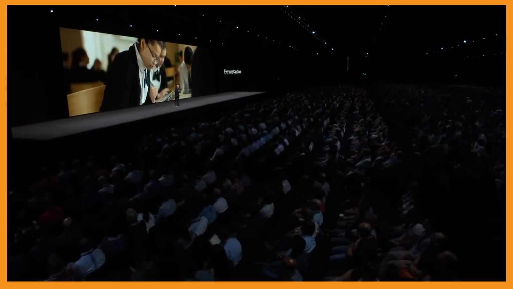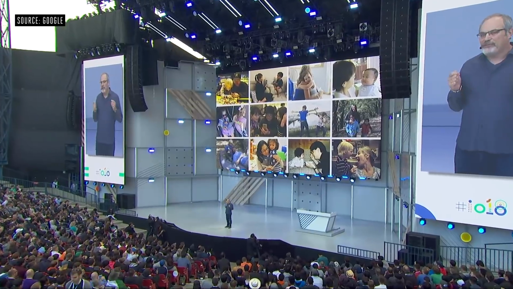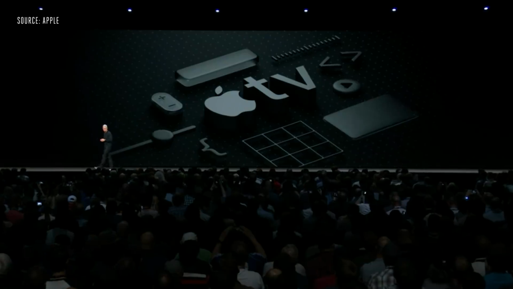What I want to do is look at all of the features that both Apple and Google announced in the past couple of months and compare them and see how Google does it Google's way and Apple does it Apple's way. But you know, one thing was the same.